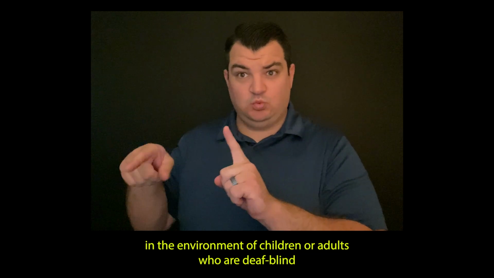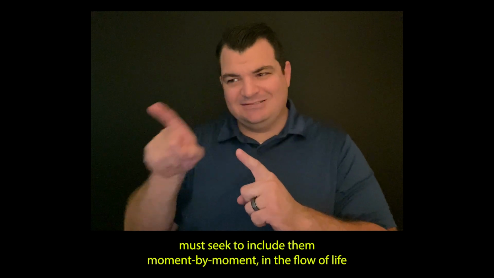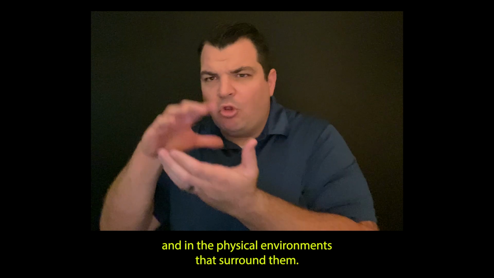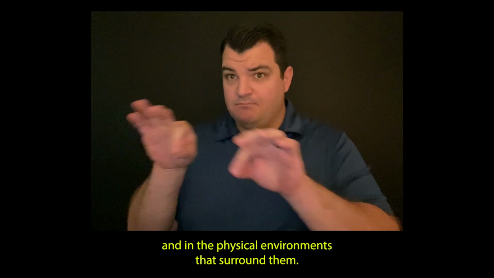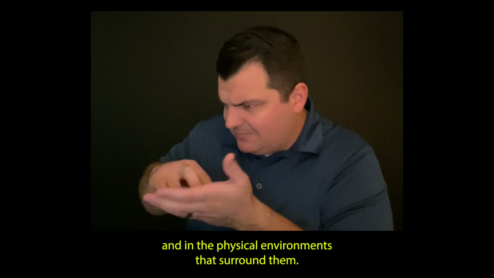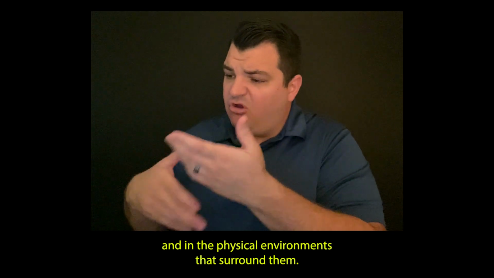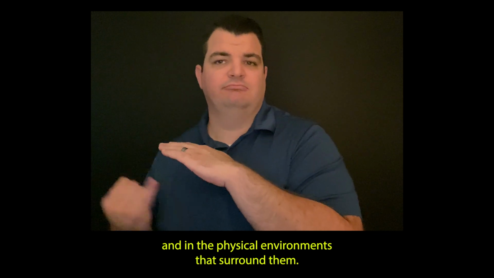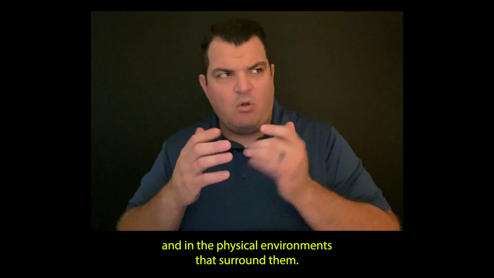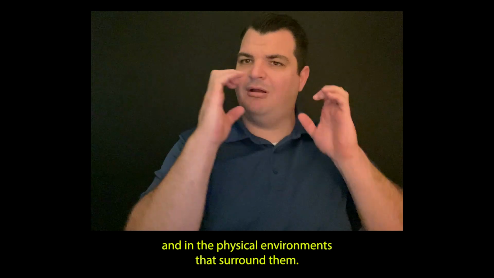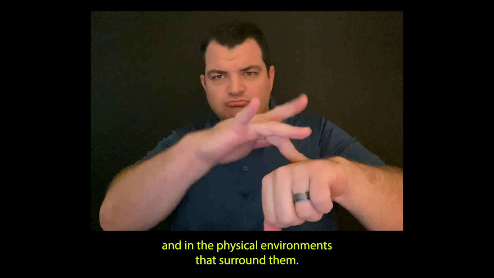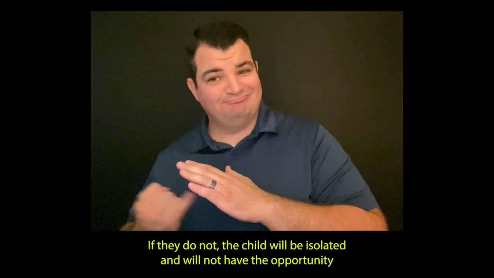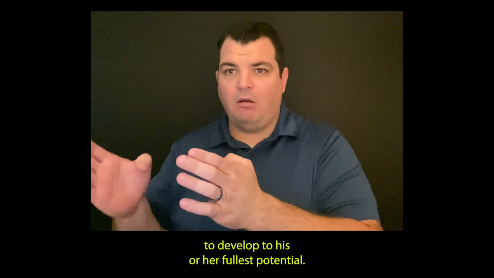The people in the environment of children or adults who are deafblind must seek to include them, moment by moment, in the flow of life and in the physical environments that surround them. If they do not, the child will be isolated and will not have the opportunity to grow and learn. If they do, the child will be afforded the opportunity to develop to his or her fullest potential.